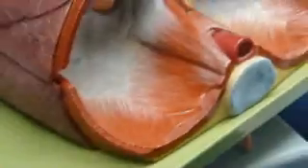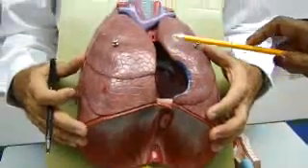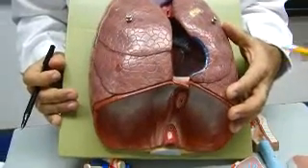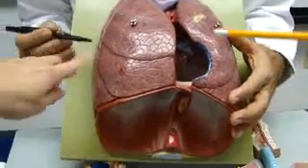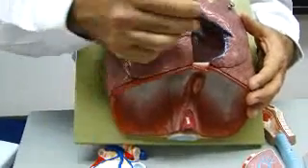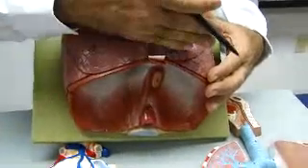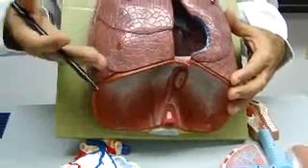Here you should know the fissures and lobes. Can you see the fissures? How many fissures on the right? Two. Name them. Horizontal and oblique fissure. So two fissures on the right. How about on the left? One. Name it. Oblique. So on the left is oblique, right is horizontal and oblique.